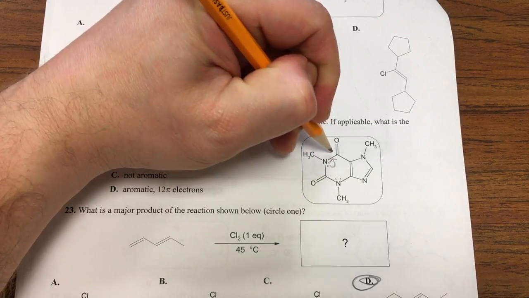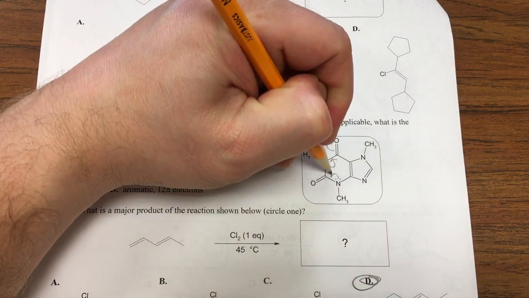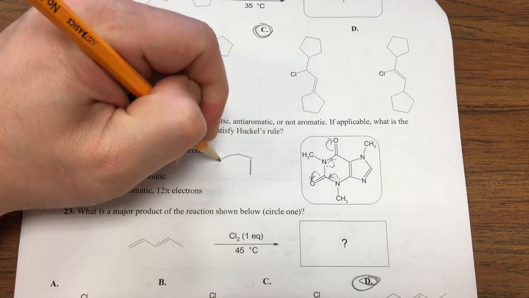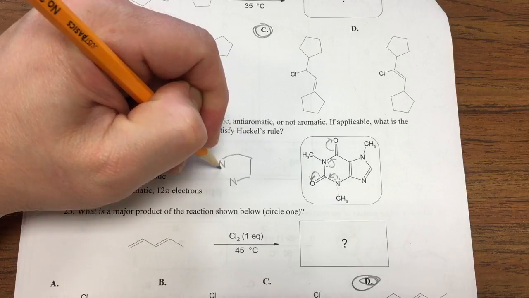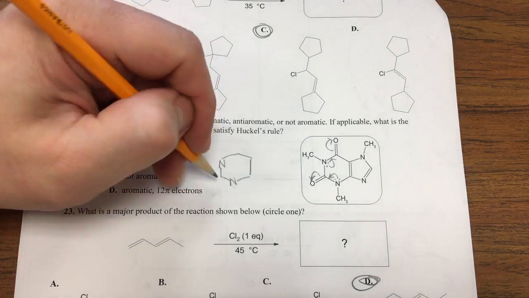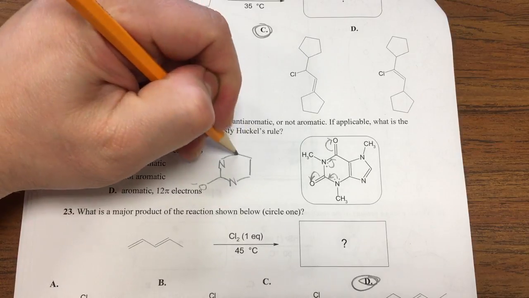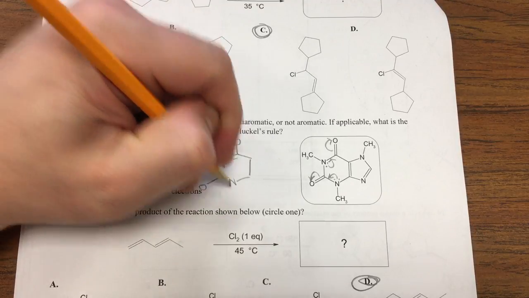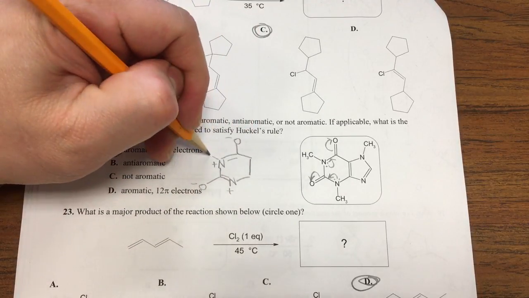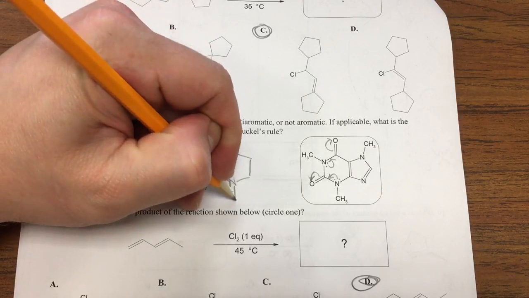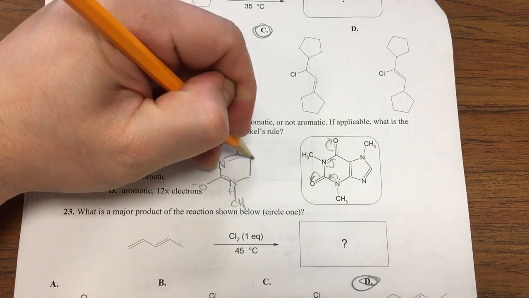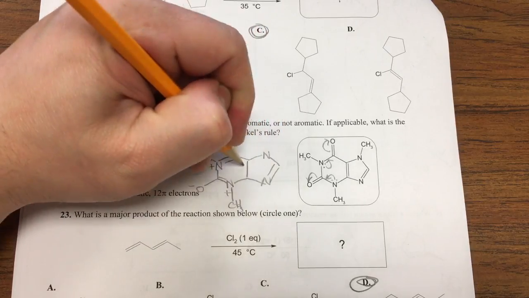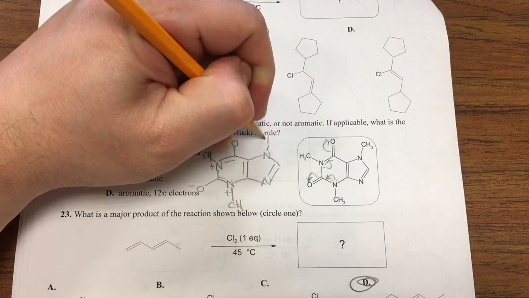And you can see if I did the resonance for this on both of these nitrogens right here, the molecule will look like this. Okay.